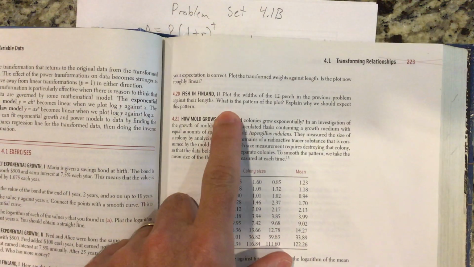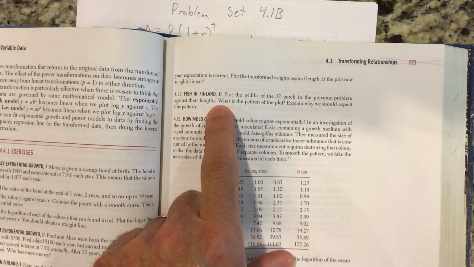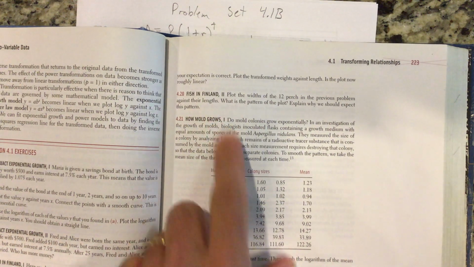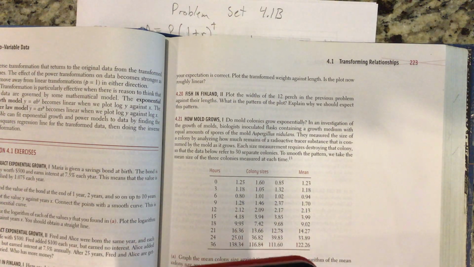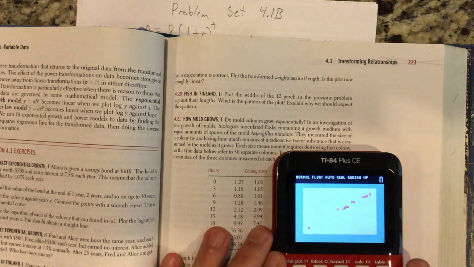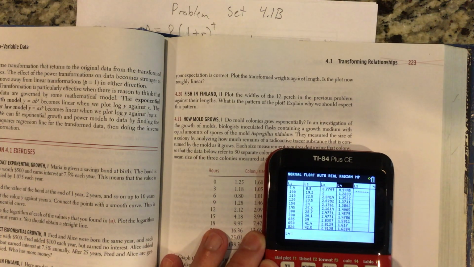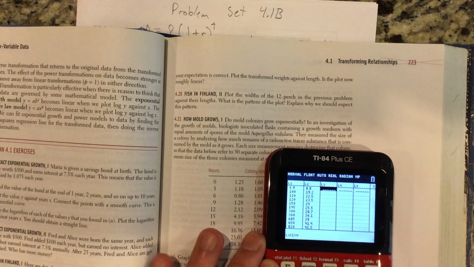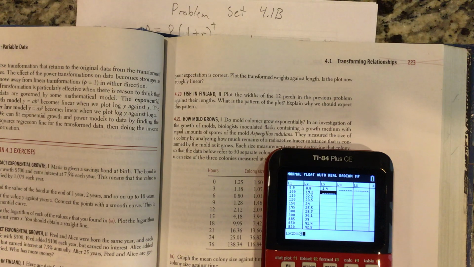All right, plot the widths of the 12 perch in the previous problem against length. Okay, so here we're going to do width and length. I already luckily have the length in there. So let's get the widths.